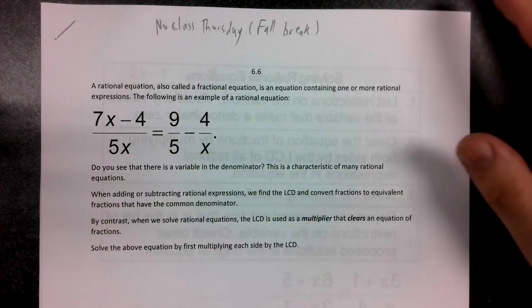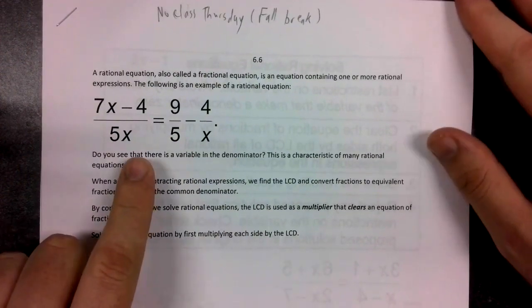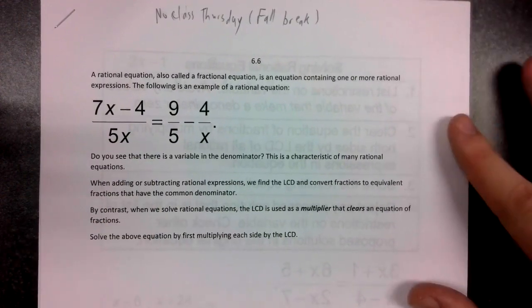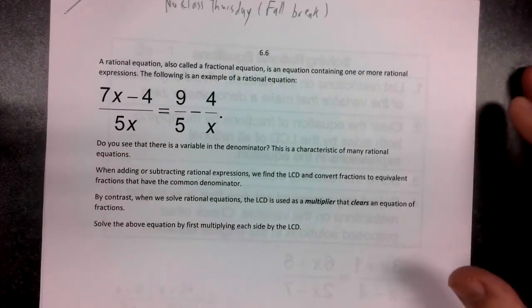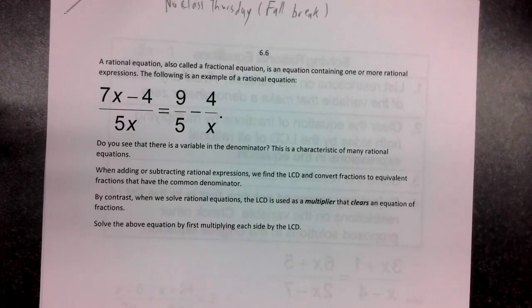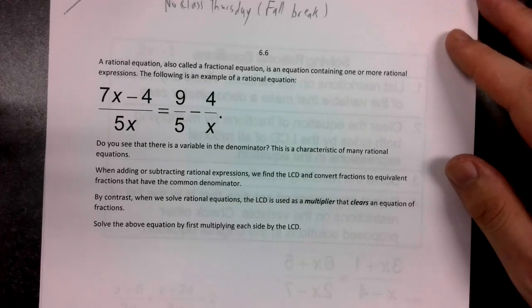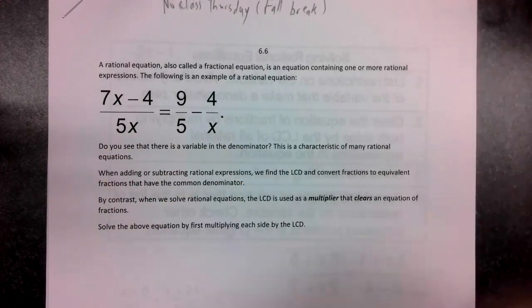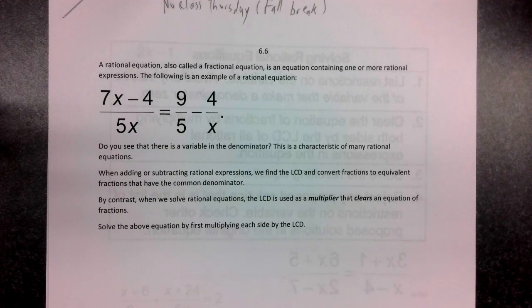Okay? So one thing that you might notice right away is that we have variables in the denominator, okay? So it's going to be really hard to solve this if we don't get rid of those fractions. So the first thing that we can do is find the LCD of all three of these fractions up here, right? So remember, the LCD is just our least common denominator. And we can multiply both sides by that least common denominator. And in doing so, it will get rid of all the fractions for us, okay?